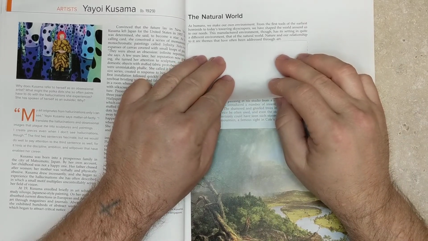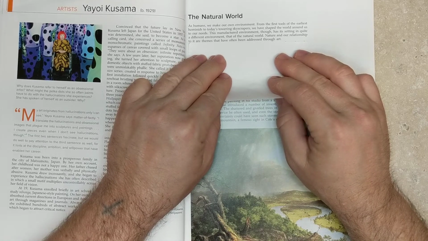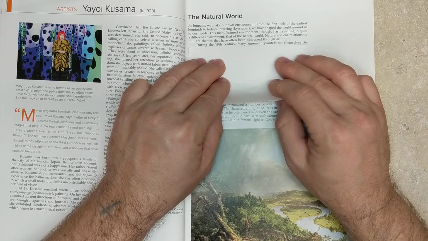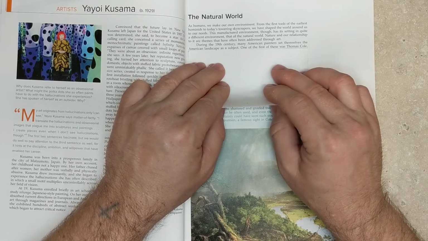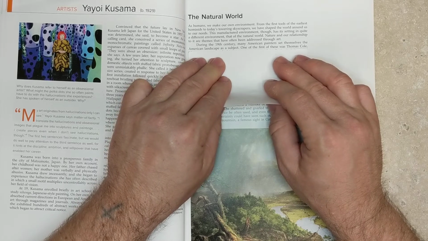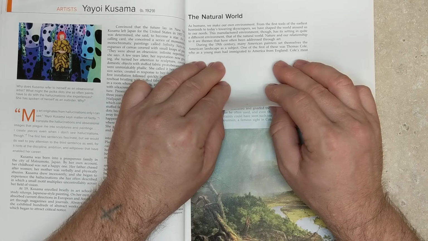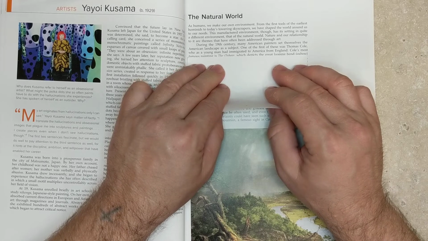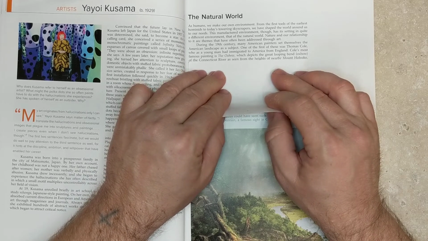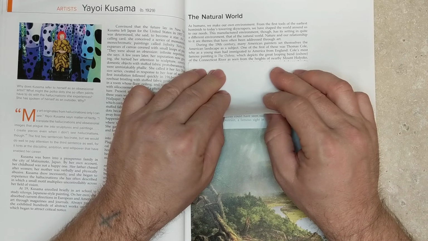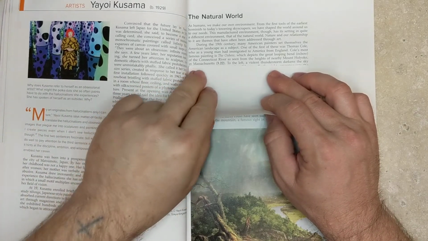Nature and our relationship to it are themes that have often been addressed through art. During the 19th century, many American painters set themselves the American landscape as a subject. One of the first of these was Thomas Cole, who, as a young man, had immigrated to America from England. Cole's most famous painting, The Oxbow, depicts the great looping bend of the Connecticut River as seen from the heights of nearby Mount Holyoke in Massachusetts.